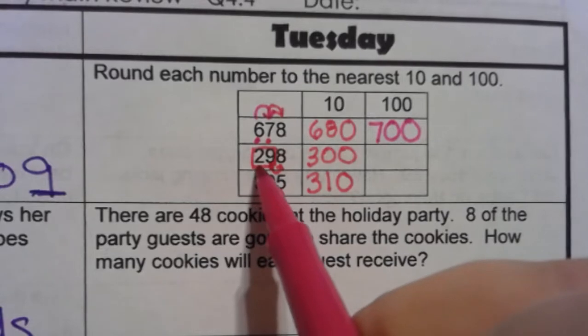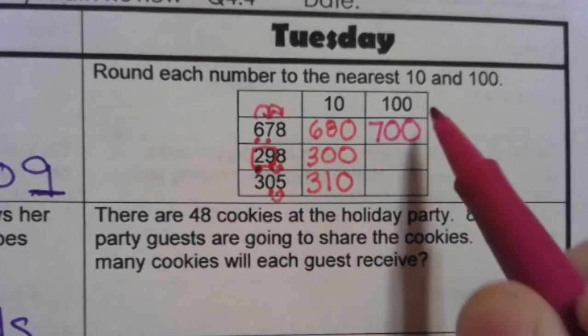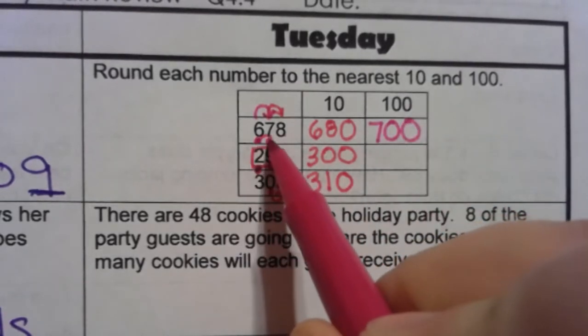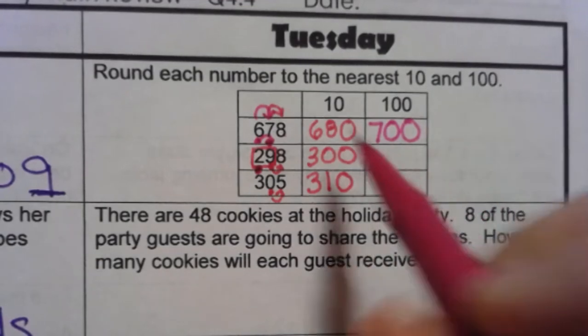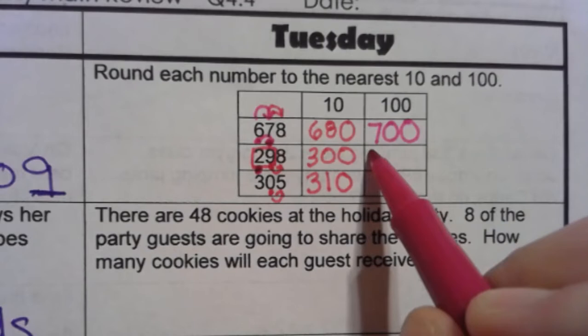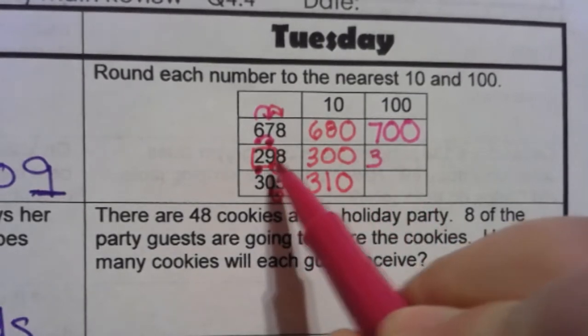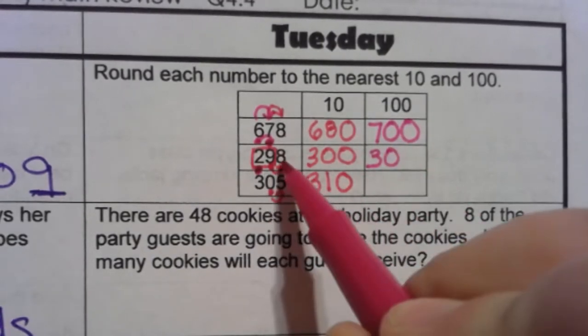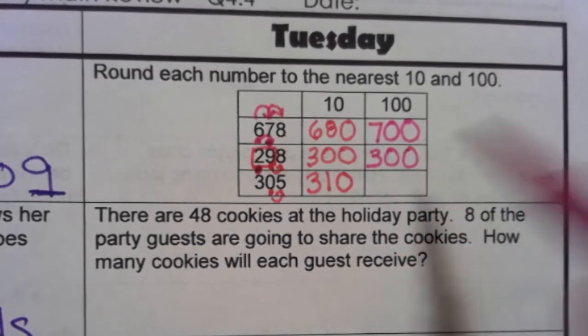This time I'm going to be a 2. The hundreds place is a 2. Is the 9 big enough? Yes, he is. He's going to lift me up to a 3. What happens to that bully? Nothing. Nothing ever happens to his friend.